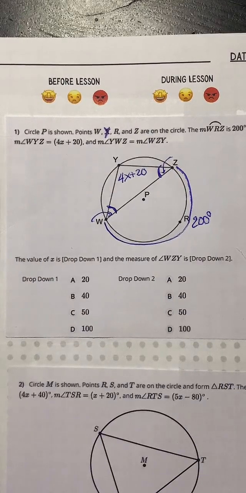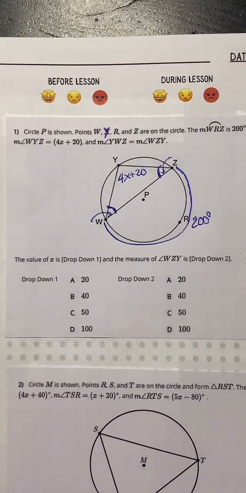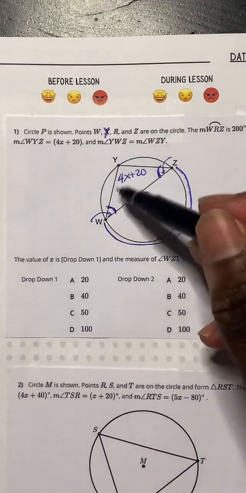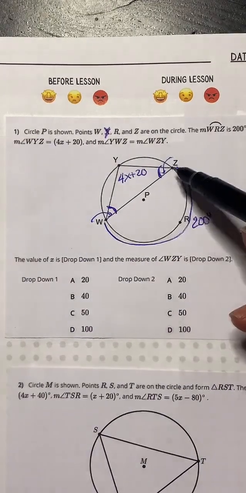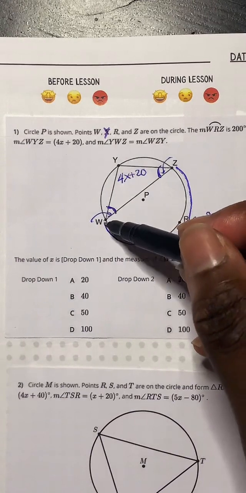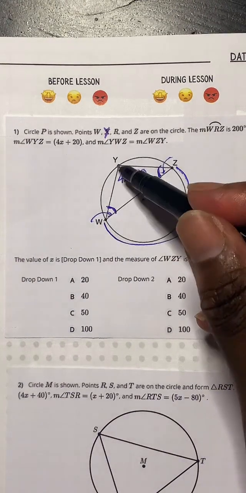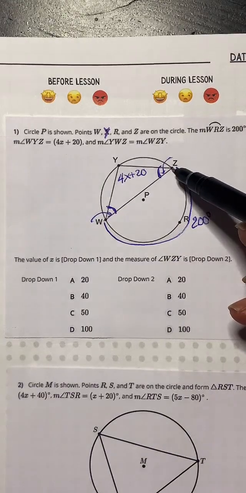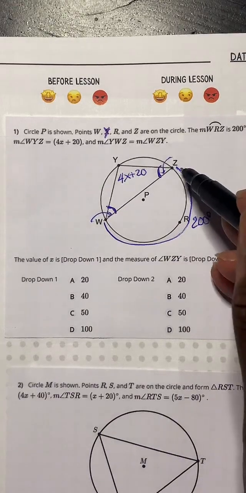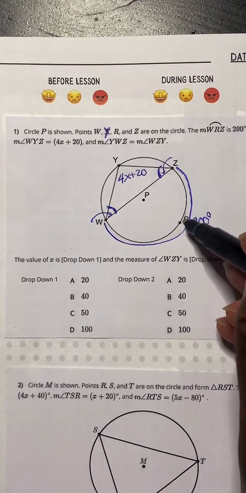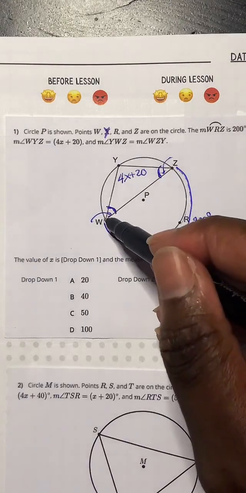All right, so let's think about this. First off, this angle WYZ, that's what's called an inscribed angle. Inscribed angles, the best way I can describe it, is half the measure of its arc.